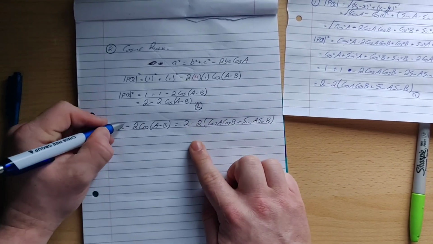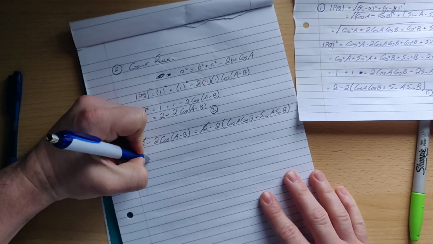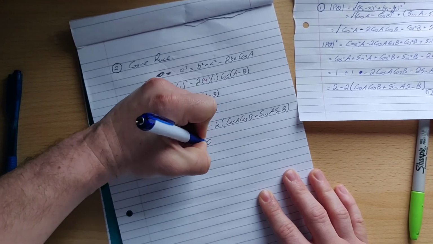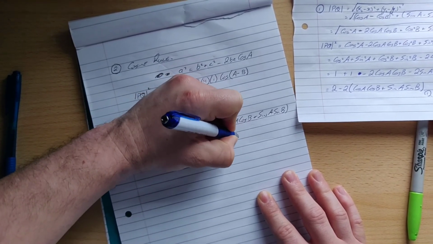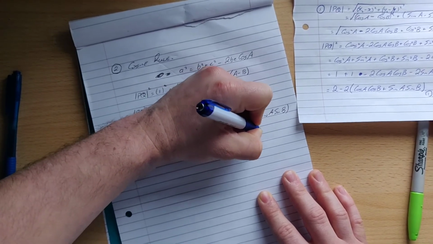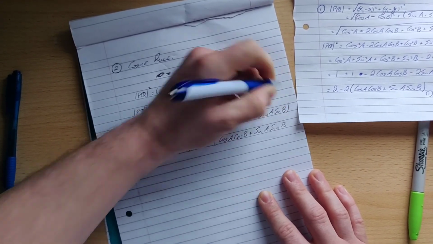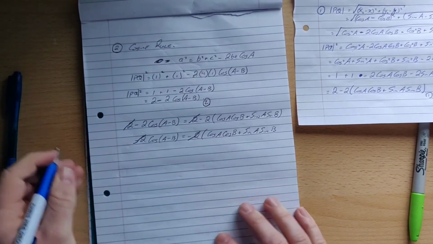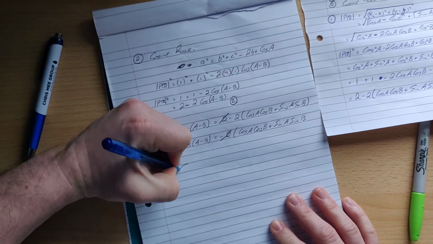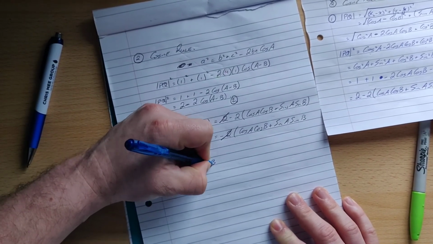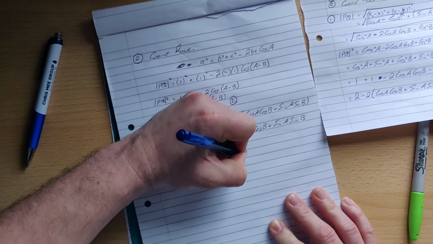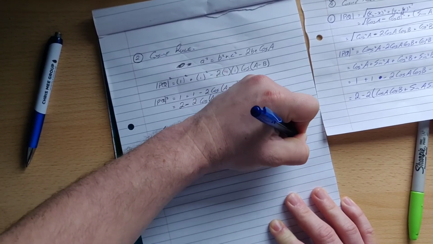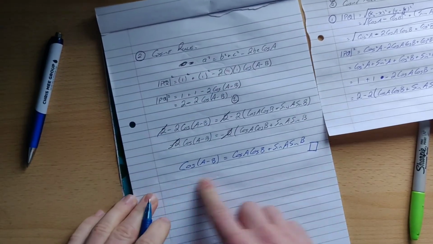There's 2 on this side, 2 on this side, they cancel. So we have minus 2 cos A minus B equals minus 2 cos A cos B plus sine A sine B. And now minus 2 is common on both sides, so you can divide both sides by minus 2, and our final answer is cos A minus B equals cos A cos B plus sine A sine B. And that is the end of our proof.